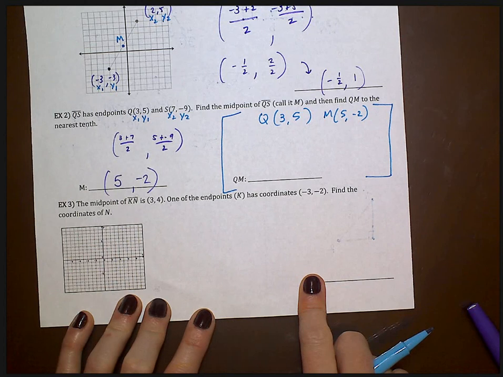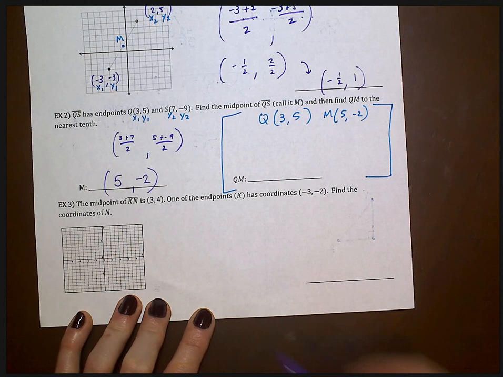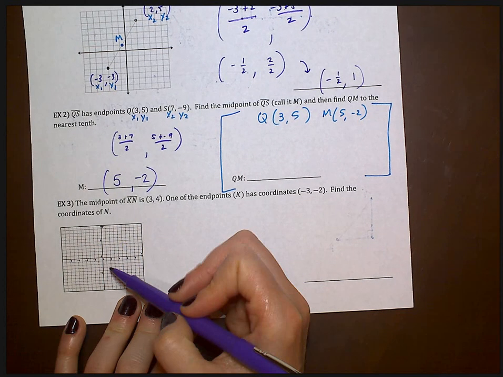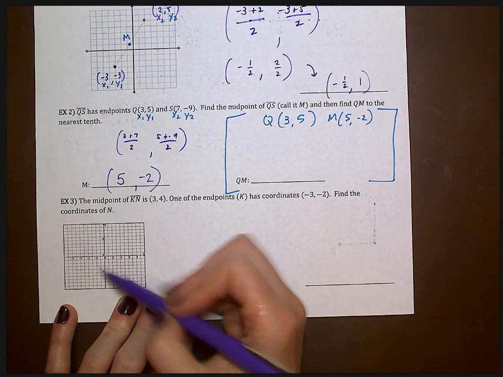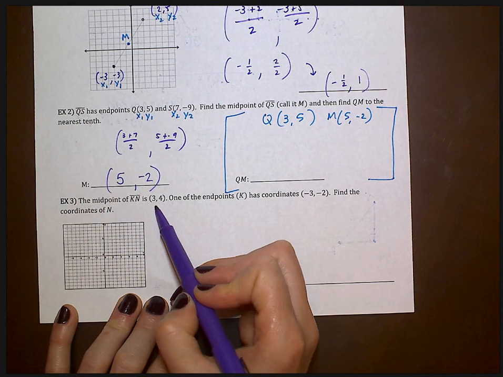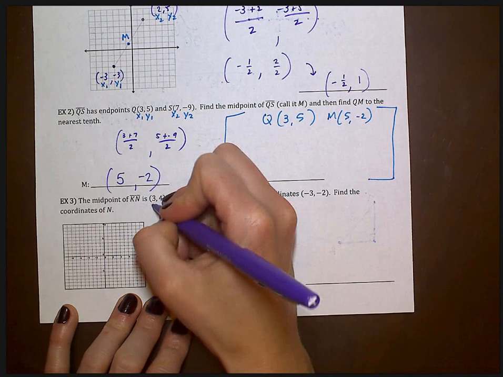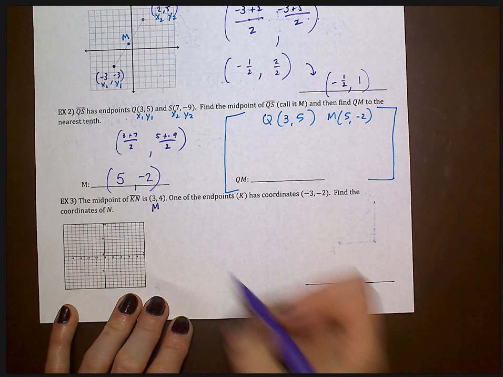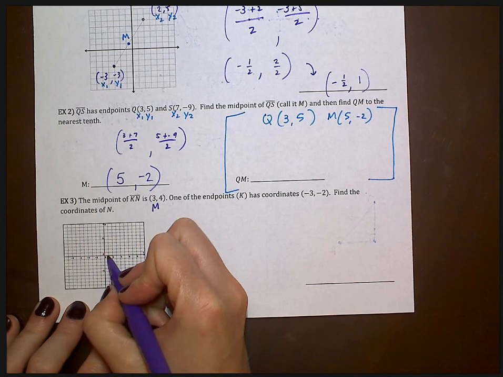Example 3 here, though, let me just take care of this one. This one does have a nice graph, so that kind of is helpful for me at least. I like visuals. But it says the midpoint of KN is 3, 4. And I'm going to call that point M, the midpoint. And let's go ahead and plot that. So 3, 4, right 3, up 4.